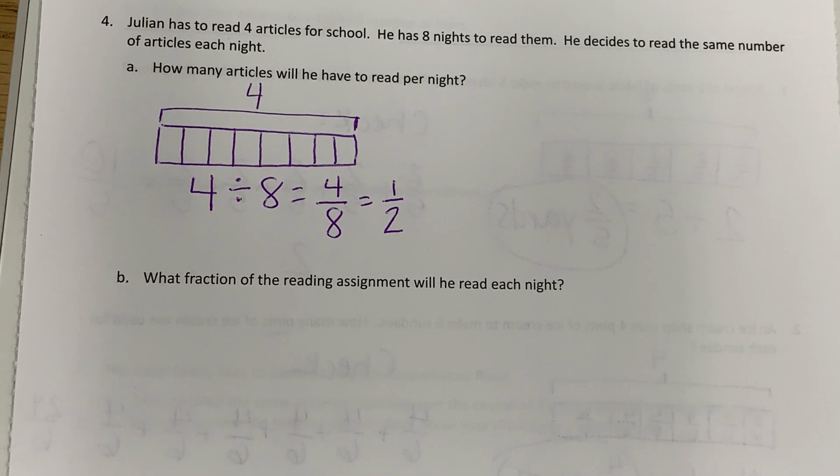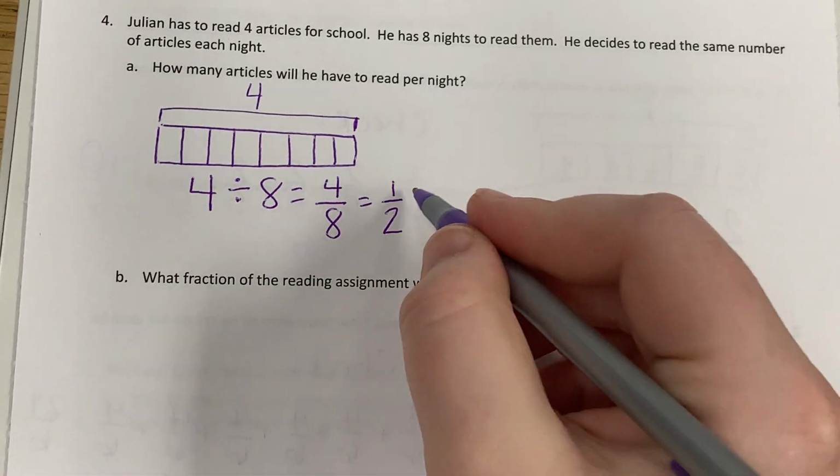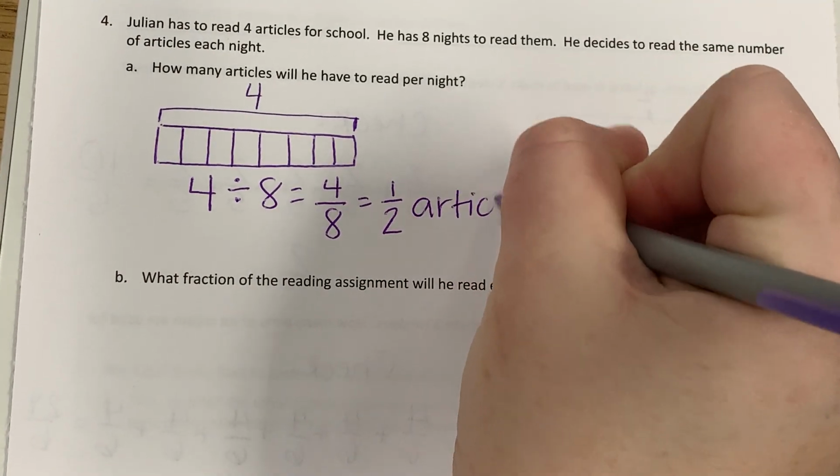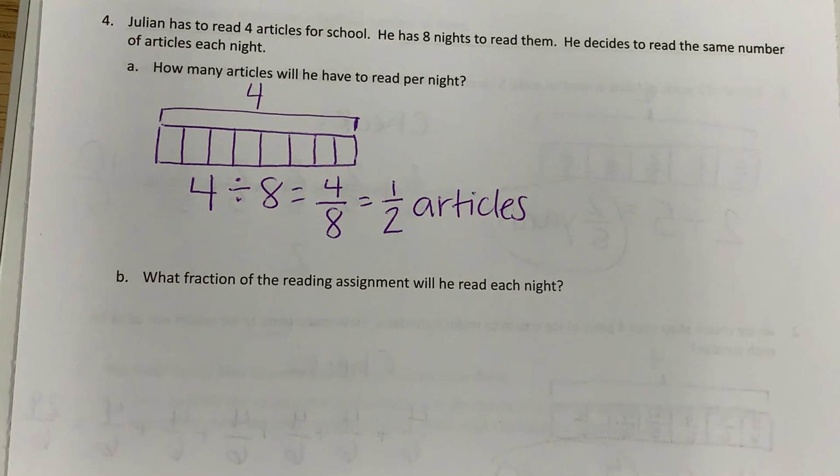So how many articles will he have to read each night? 1/2 of an article. So 1/2, what's your label? Articles. Let's go over here and check. What do we have to do to check? Repeated addition.